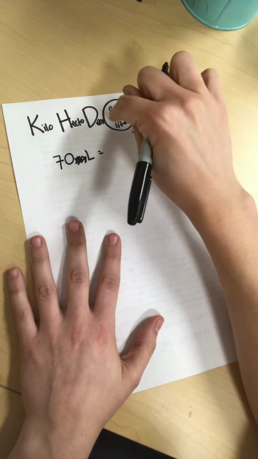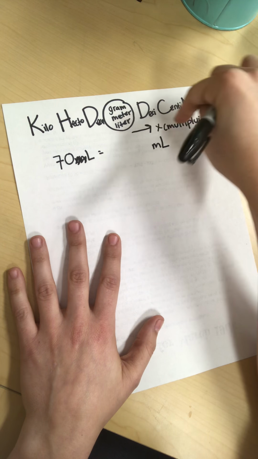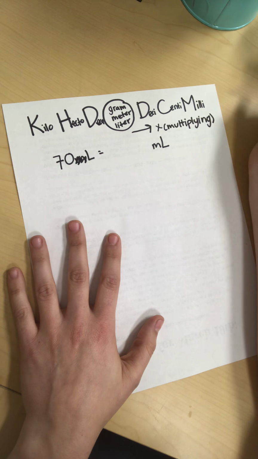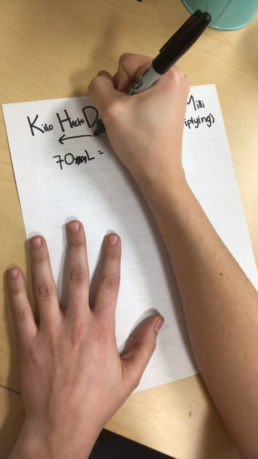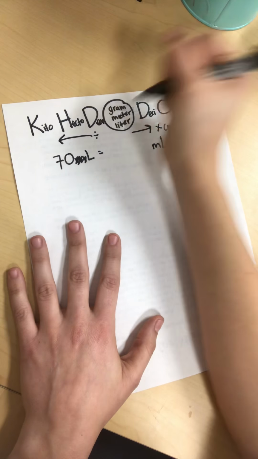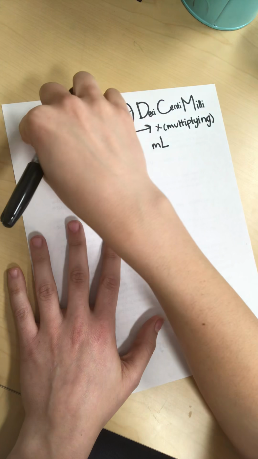Because I'm going from larger unit to a smaller unit, or big to small, which means multiply. If I'm going this direction, I'm going to be dividing. And that's because I would be going from a smaller unit to a larger unit.